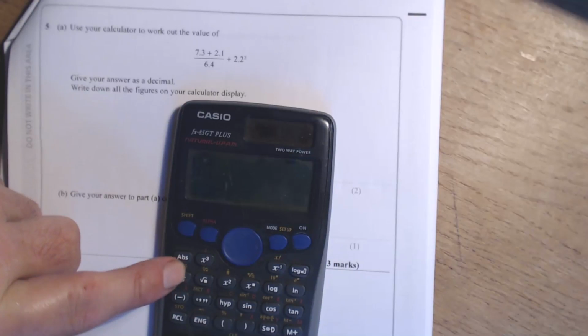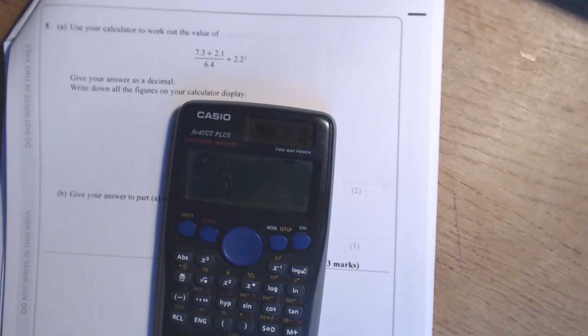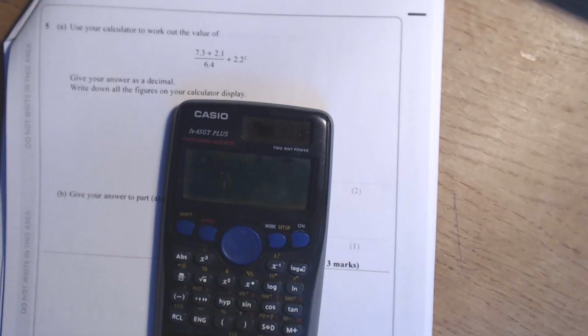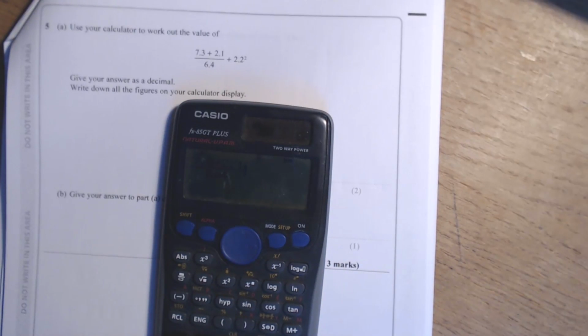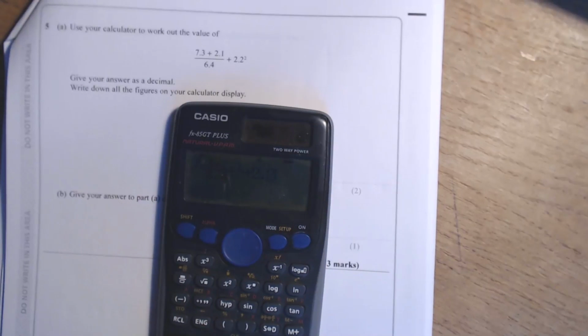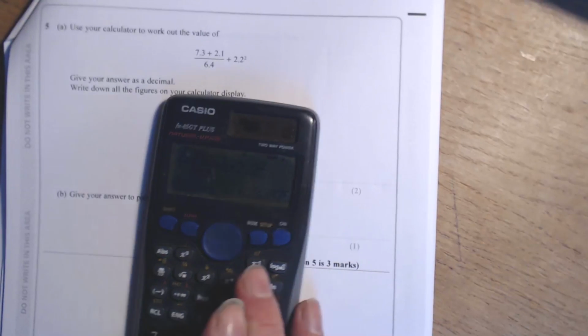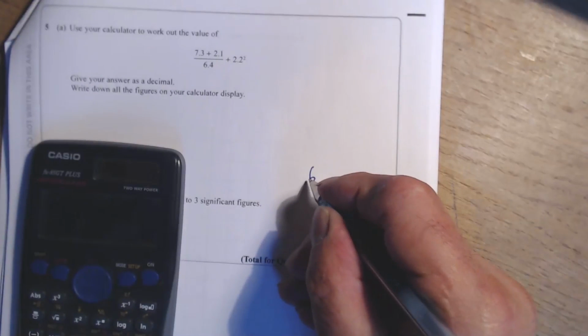You probably can't actually see it, but once you open that up, that allows me to put 7.3 and 2.1 into the numerator. Move using the blue arrow. Move down below into the denominator and pop in your 6.4. Then moving across out of the fraction with the blue arrow to the right, then plus 2.2 squared gives me 6.30875.